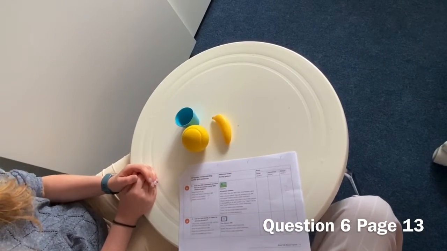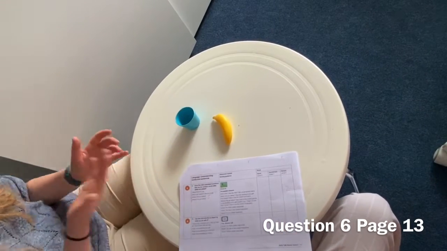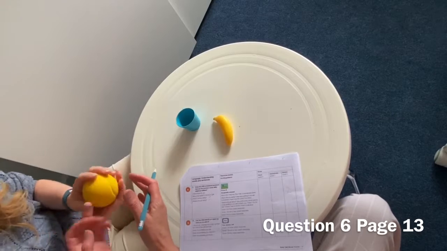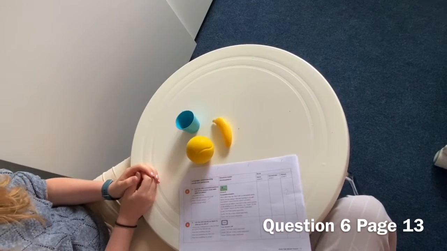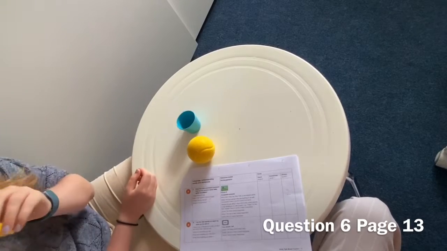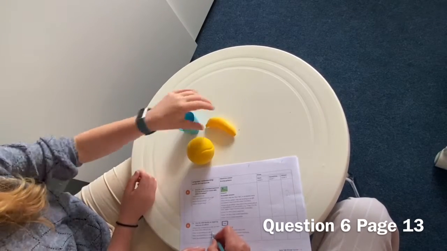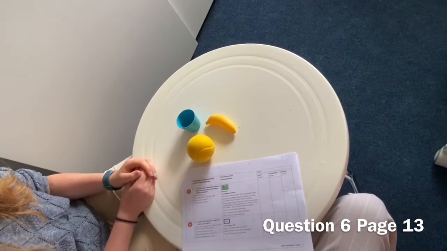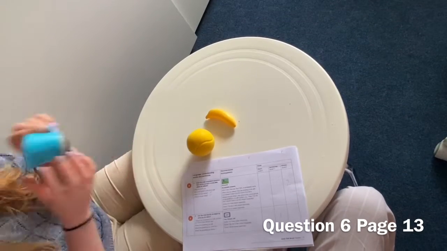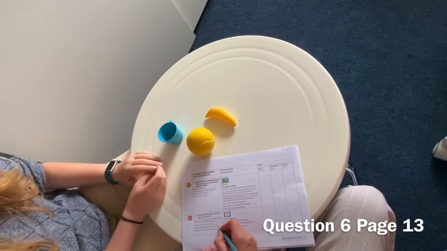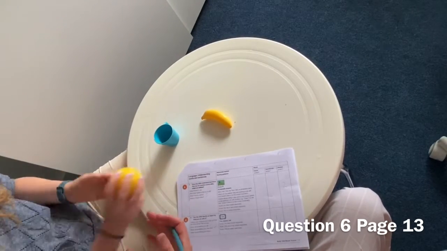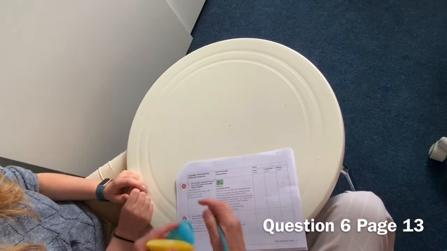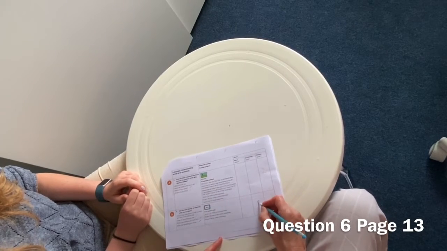Right, show me something you can eat. Thank you. Show me something you can eat. That's right, lovely. Show me something you can drink from. Show me something you can throw. That's right, lovely, thank you. You're doing really well.